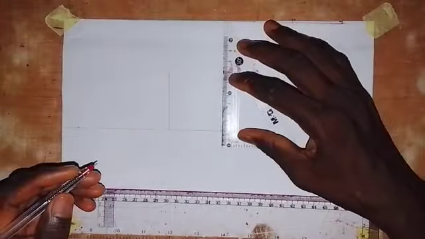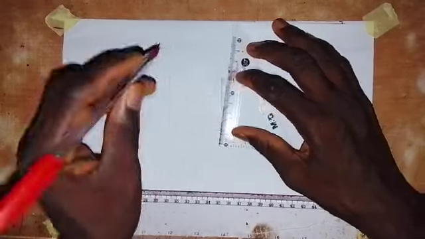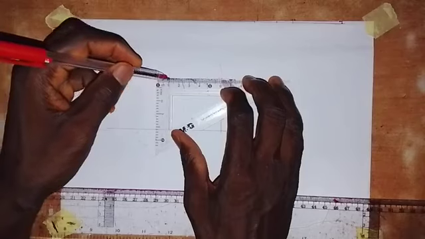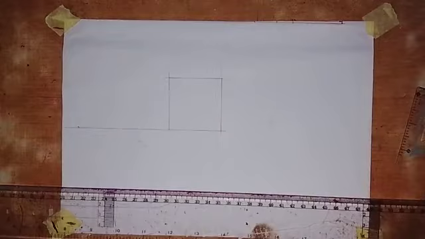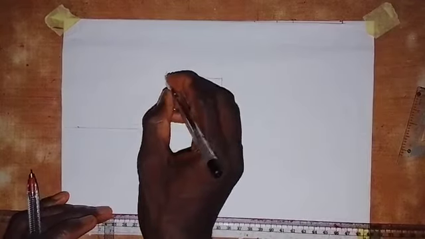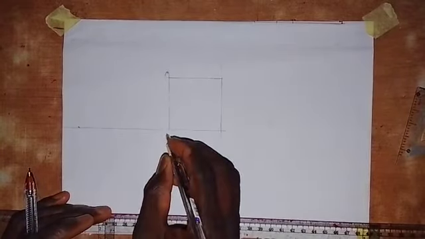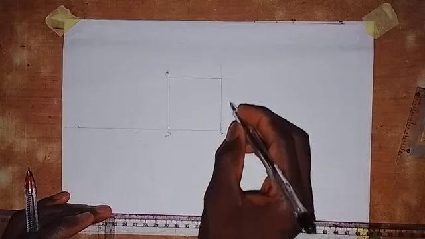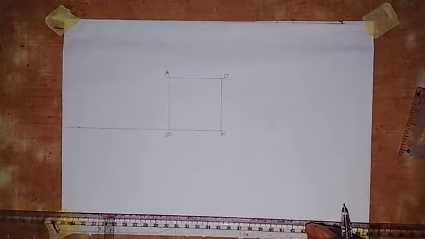So I'm going to join these 2 points together like this, and then I will join these 2 points together. With this, we have completed the given square of side 50 millimeters. So this is the given square. Let's label the points on the given square. If this point is point A, then we have this point, point B, then this is point C, and here we have point D. So we have square ABCD.